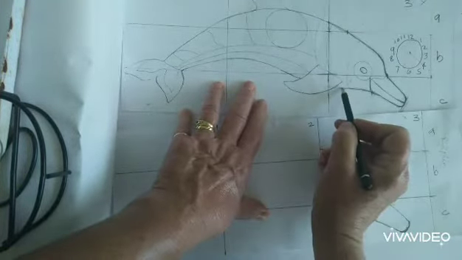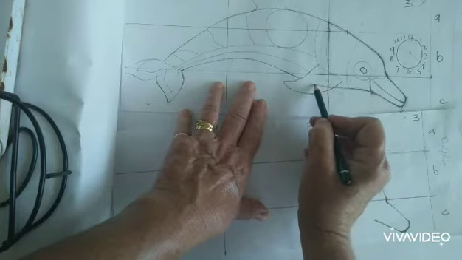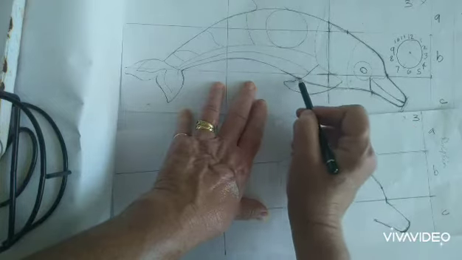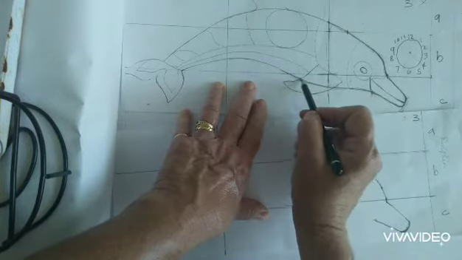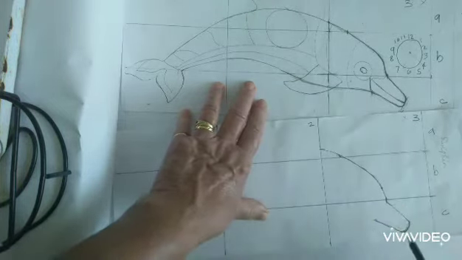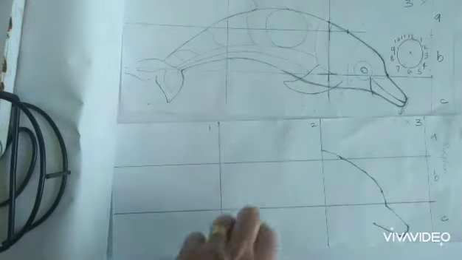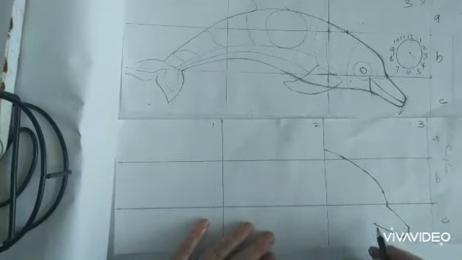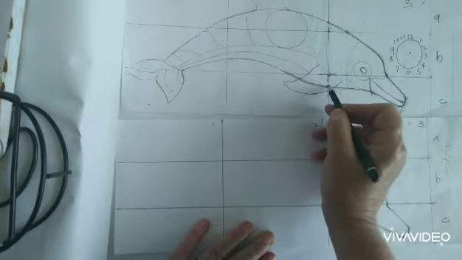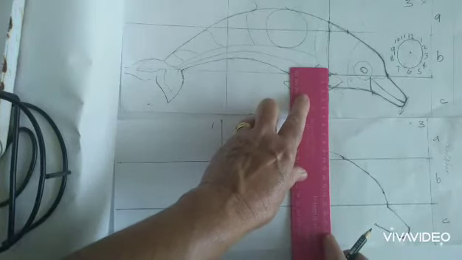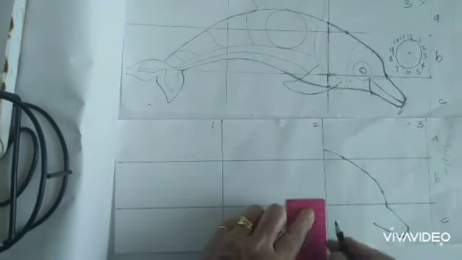Okay, so your template has got the fin there. So you can just take your pencil and just draw a line through the fin, because that's the shape of the body. The continuation of the shape of that line is the shape of the body. So we'll do the fins later. We're just going to do the basic body shape first. Right, so now we need to measure from there to there, which is about 1.5 centimeters.